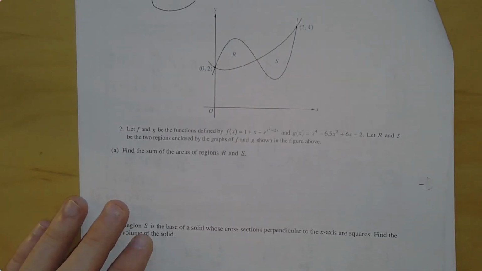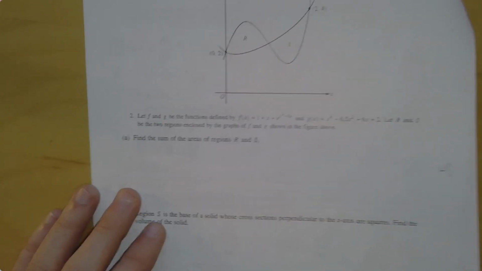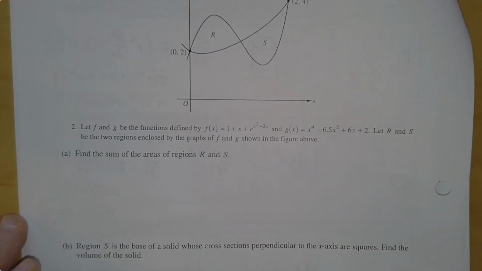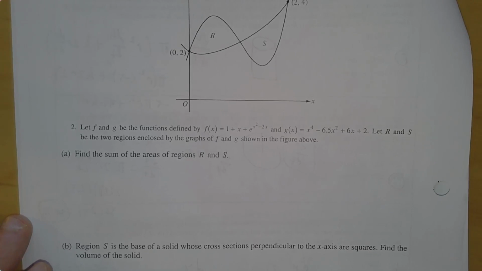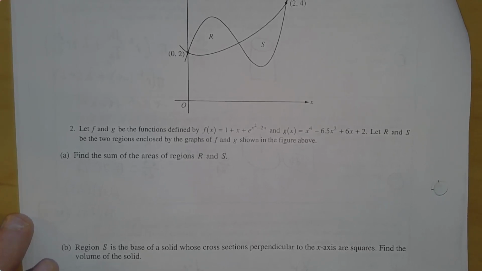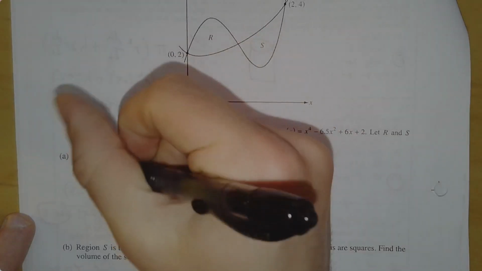So we have functions here. We have f of x equals 1 plus x plus e to the x squared minus 2x, and g of x is x to the fourth minus 6.5x squared plus 6x plus 2. Let R and S be the two regions enclosed by the graphs of f and g shown in the figure above. Find the sum of the areas R and S. So sum means add them, right?